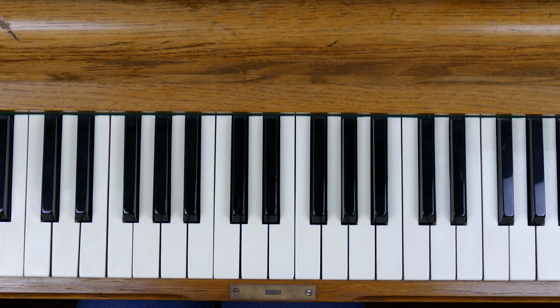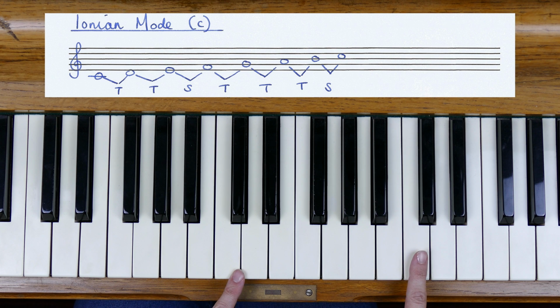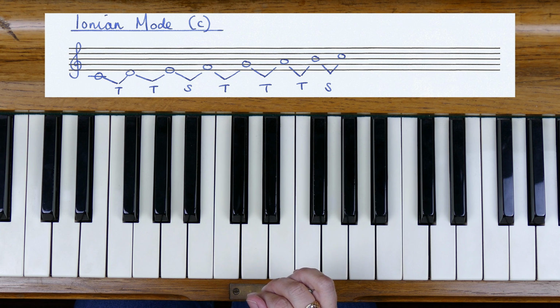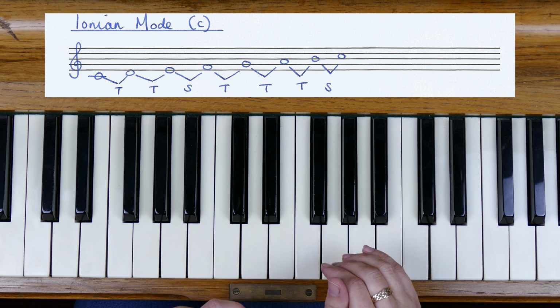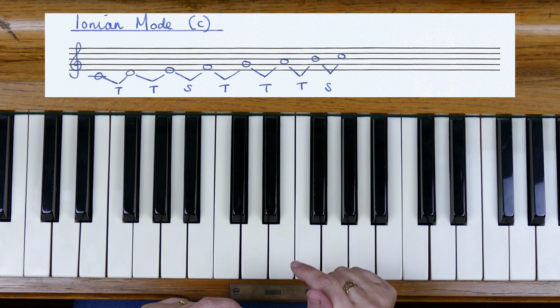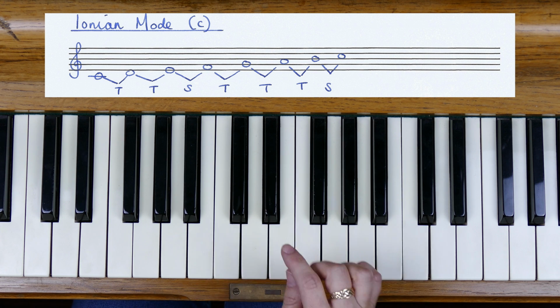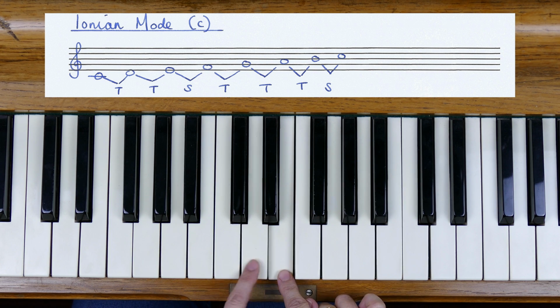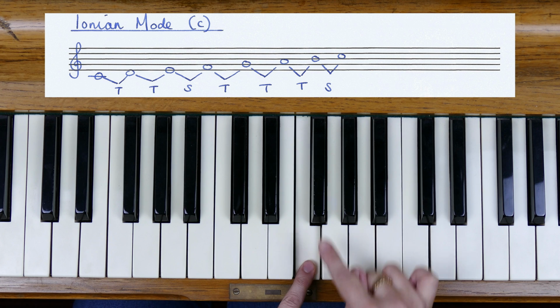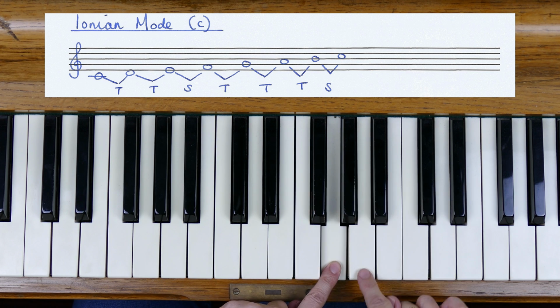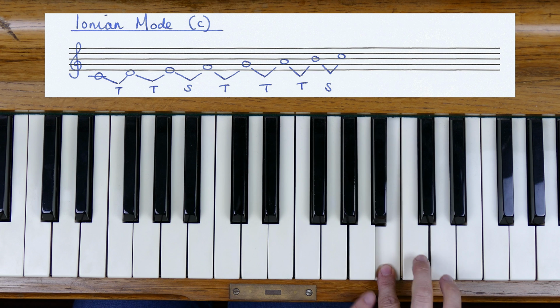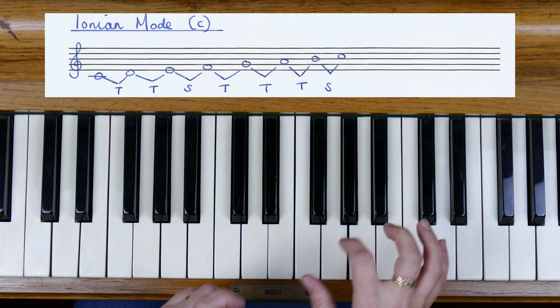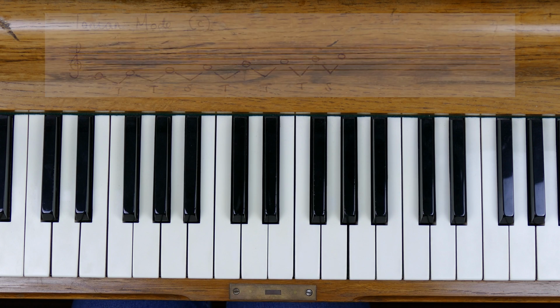Let's look at it in a little bit more detail. So the Ionian mode is from C to C, and it's the pattern of tone, tone, semitone, tone, tone, tone, semitone, which is actually the pattern that we use for the major scale system as well. And so, tone, tone, semitone, tone, tone, tone, semitone. That's the Ionian mode from C to C.